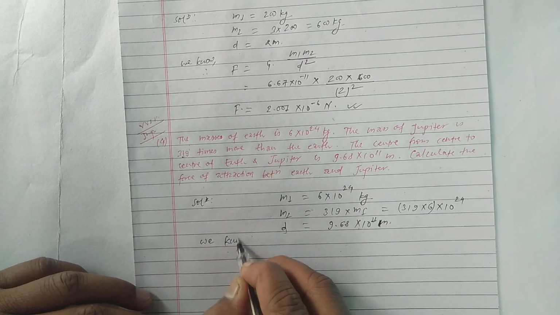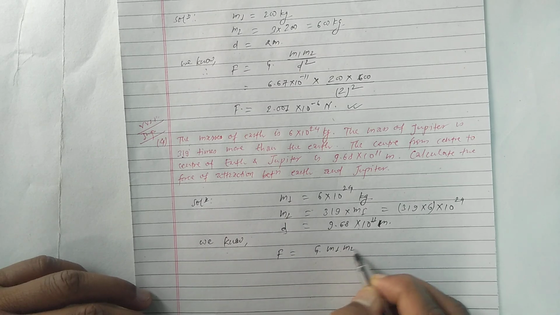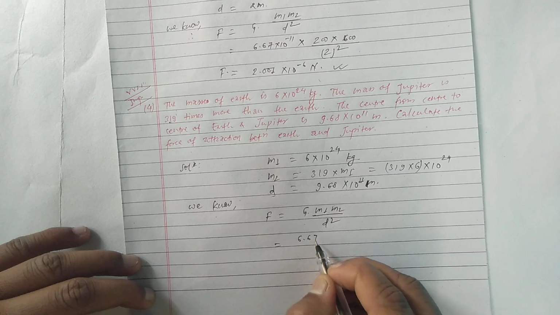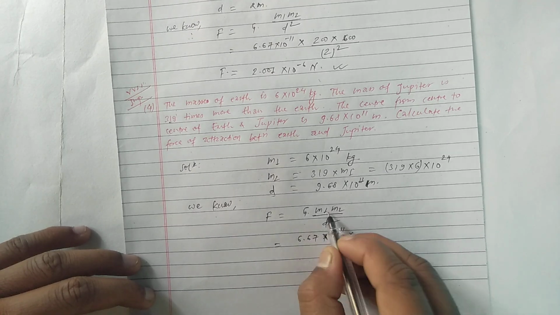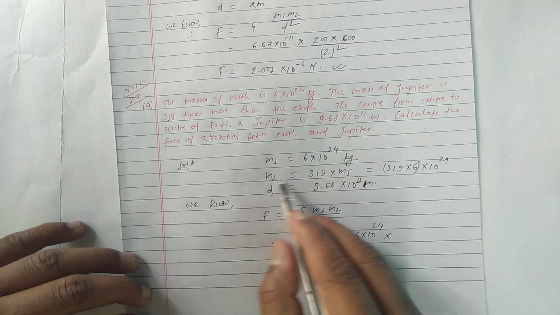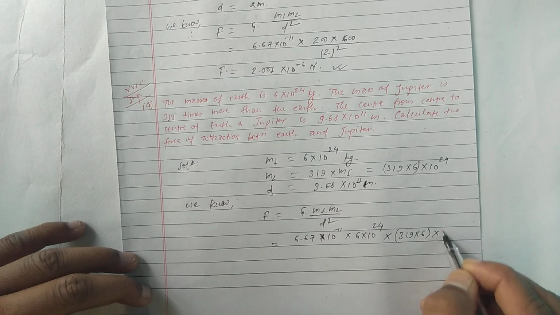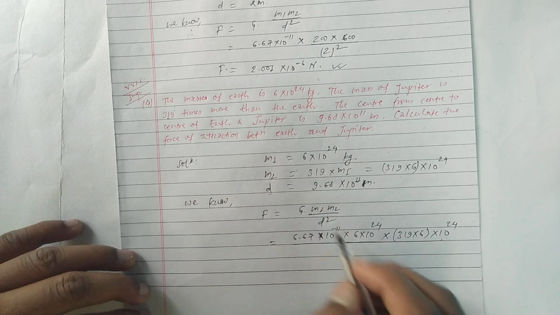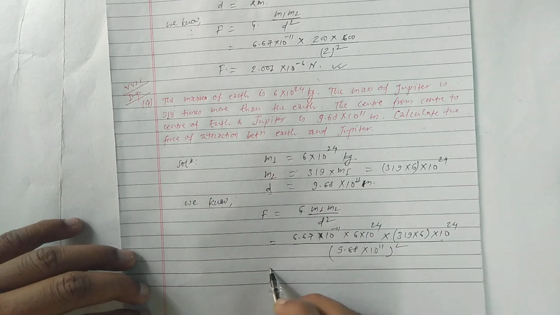So we know the force of attraction F equals G m1 m2 upon d square. The value of G is 6.67 into 10 to the power minus 11, into m1 equal to 6 into 10 to the power 24, into m2 equal to 319 into 6 into 10 to the power 24, upon d square. d means 9.68 into 10 to the power 11, whole square.